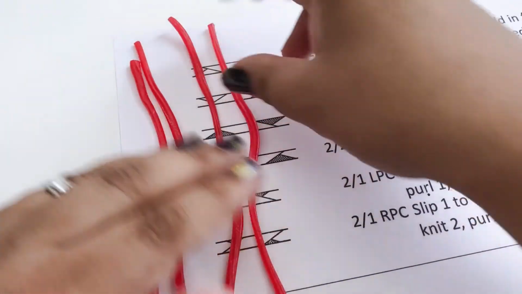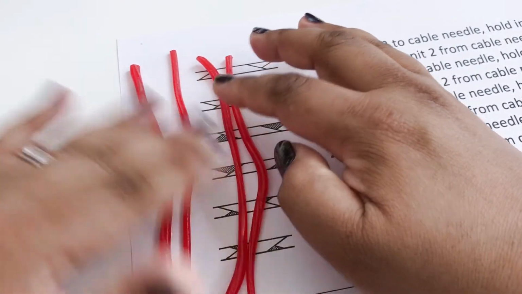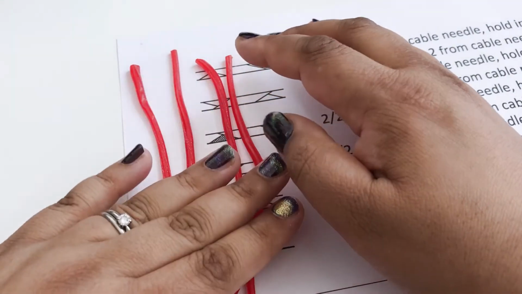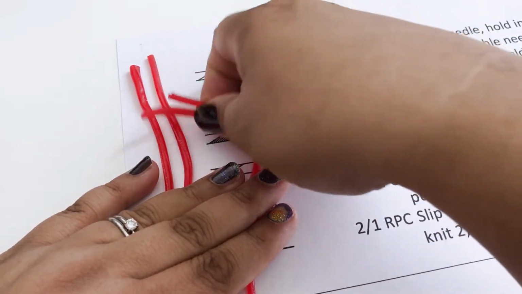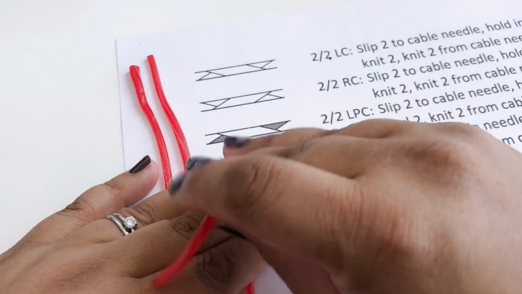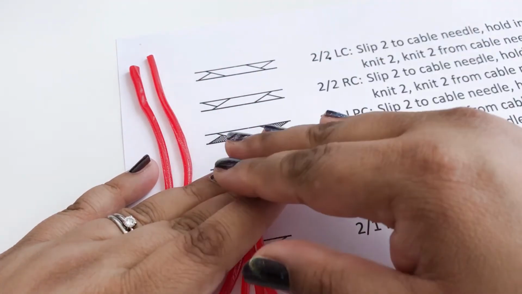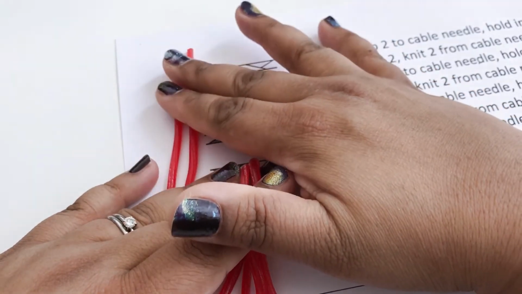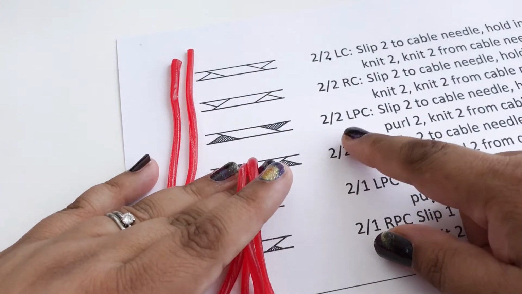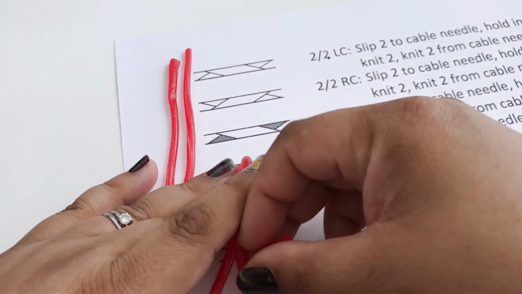Well, we're starting with our 4 stitches, okay? We don't want to knit these ones first, we want to knit these ones first. And we want these to cross over the top, so these are the ones that we're going to hold in the front. Now we know these are the ones that are going to be on top, right? So these ones are going to be on the bottom, which means that we purl these. So the way this reads when you do it, slip these 2 stitches onto your cable needle.